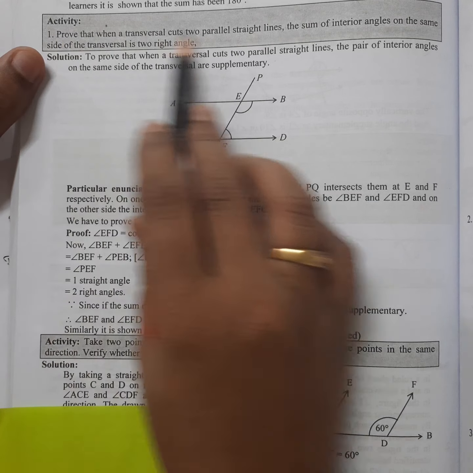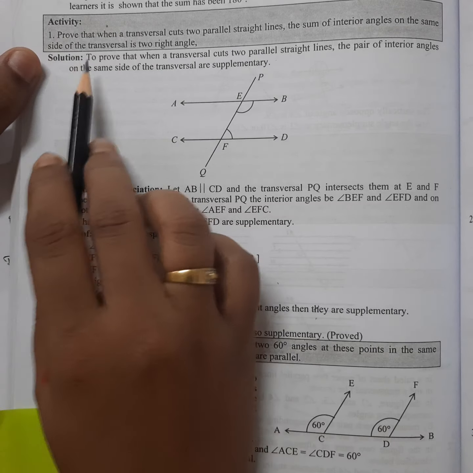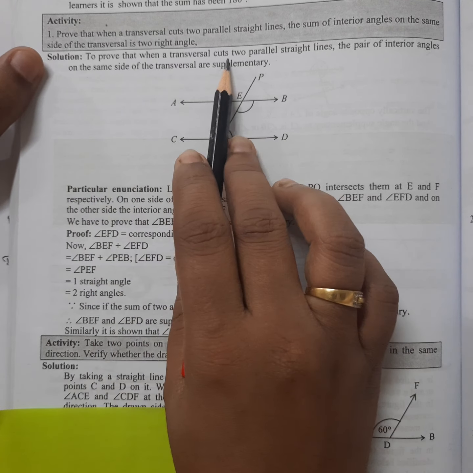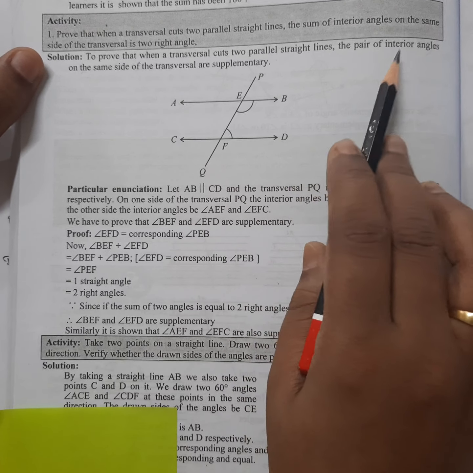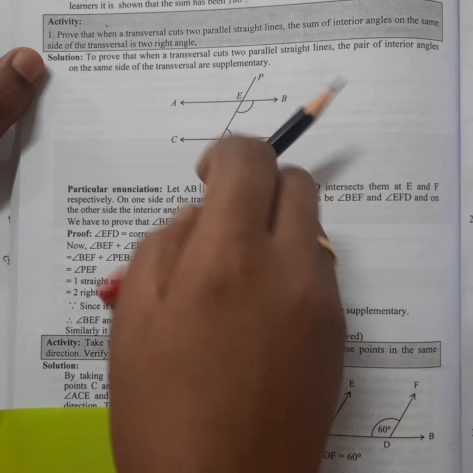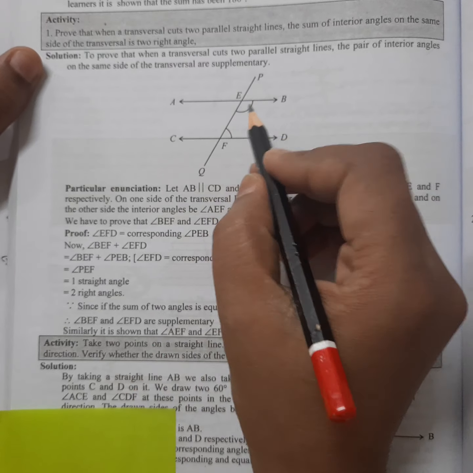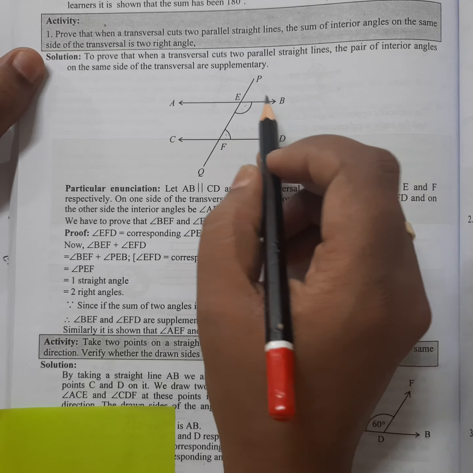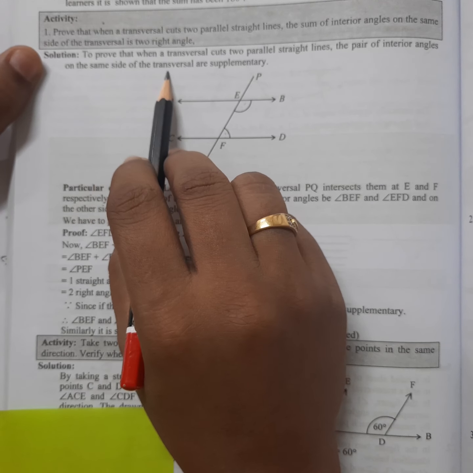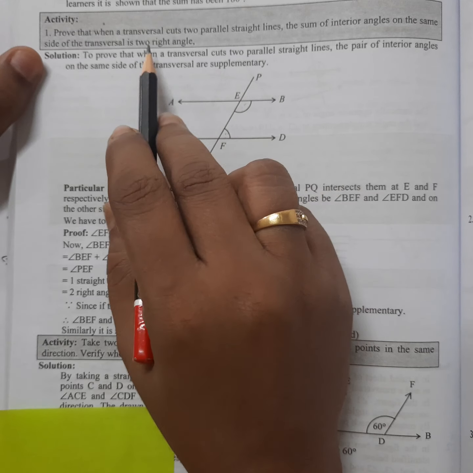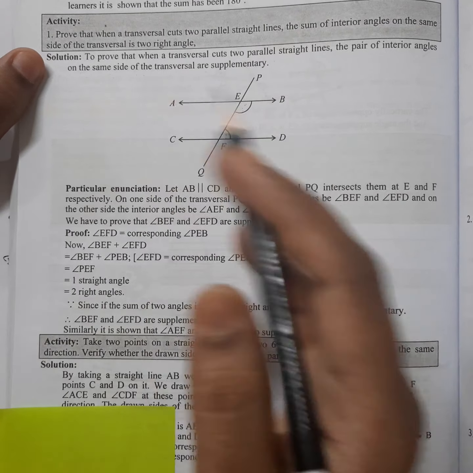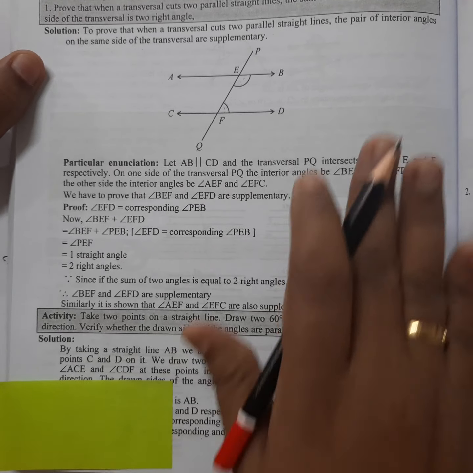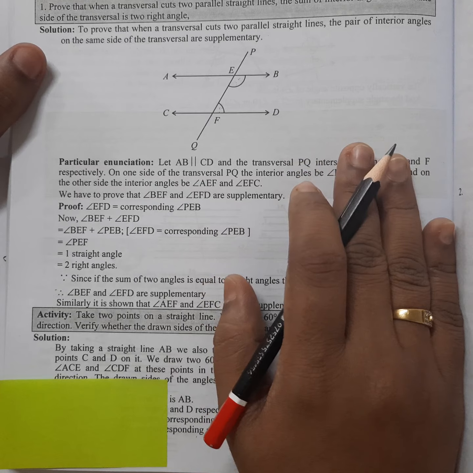That one is the general enunciation, which is written in your book. So there is a little bit of explanation over here. To prove that when a transversal cuts two parallel straight lines, the pair of interior angles on the same side, that means this is the same side and interior angles are inside. Which angles are inside? Those two angles are inside on the same side. We need to prove that they are supplementary. To prove two right angles, we need to prove they are supplementary. From class 6, maybe you remember about supplementary. If you do not, then you need to go back and read about this.